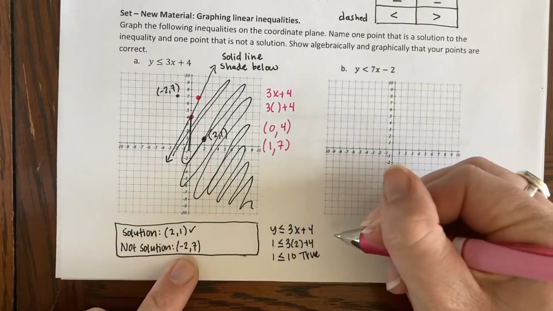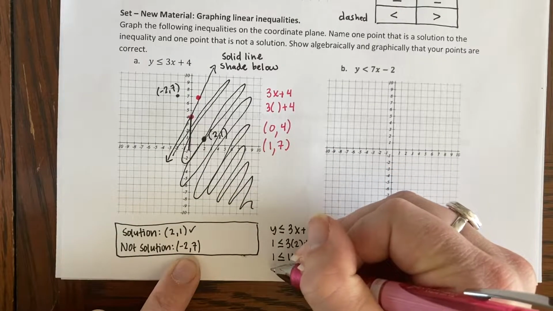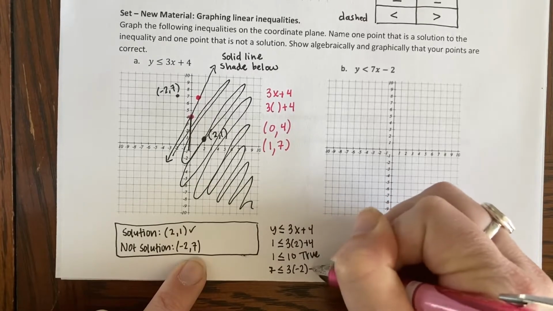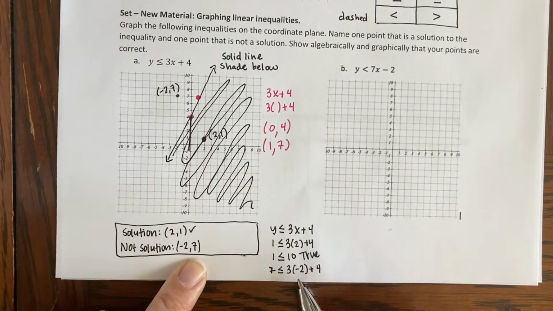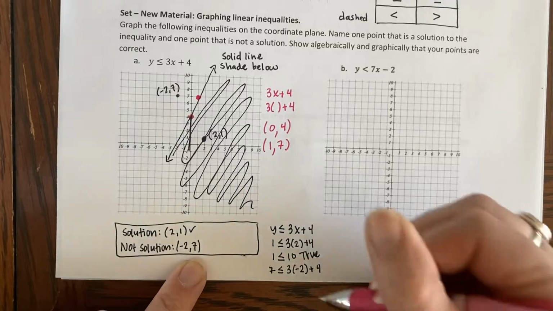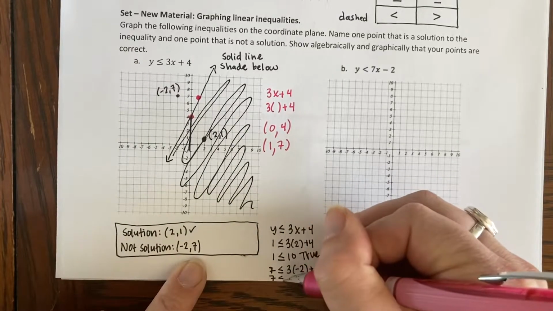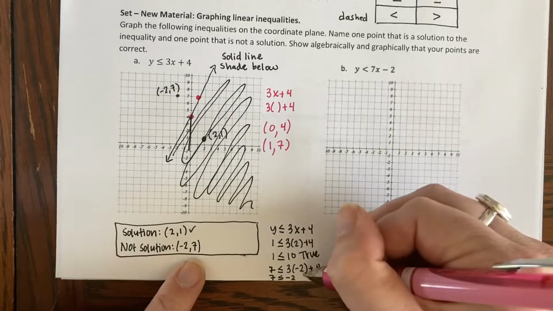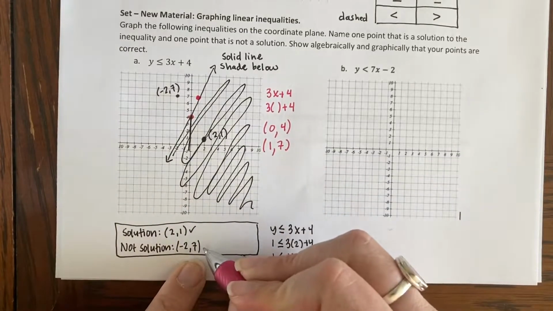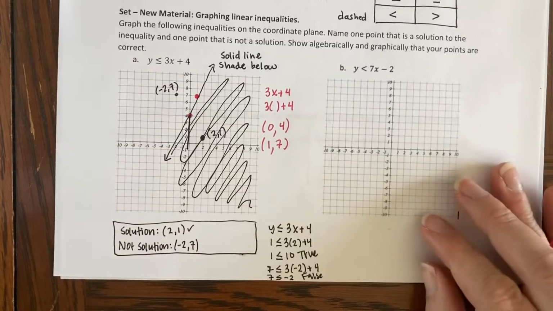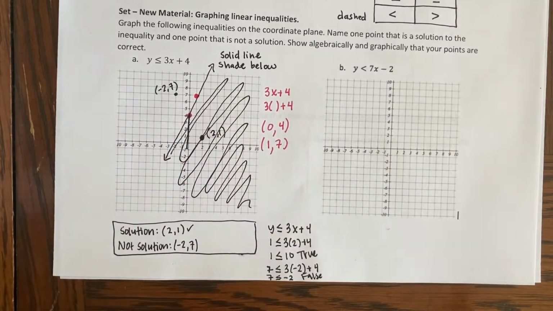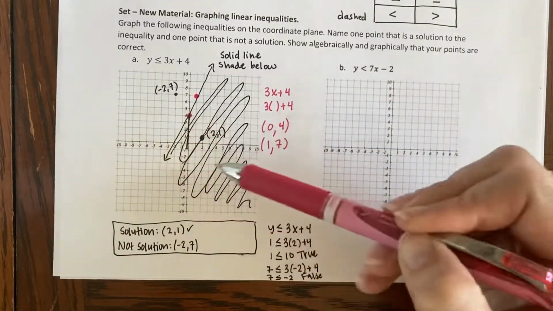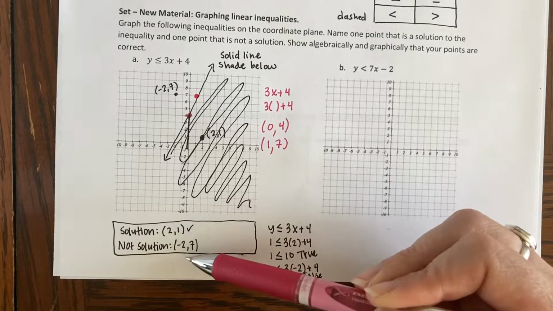If I plugged this in for my equation, x and y, 7. 3 times -2 is -6. -6 plus 4 is -2. 7 is not smaller than -2, so that's a false. That's why this point is not a solution if you want to test your inequalities. You do not have to show this on your homework. On your homework, you would just graph, identify a solution, and not a solution.